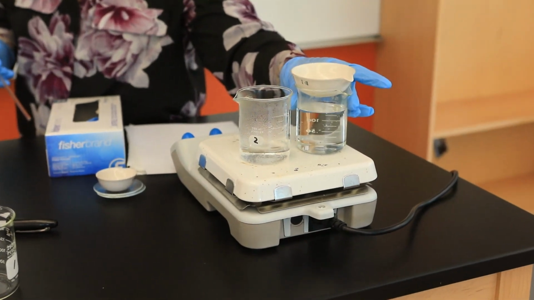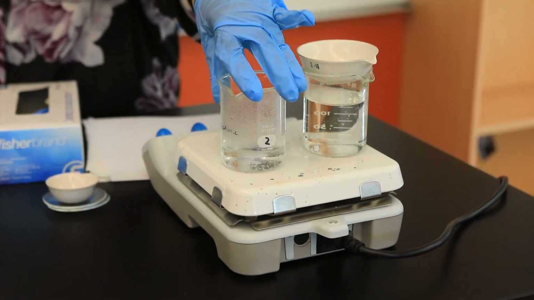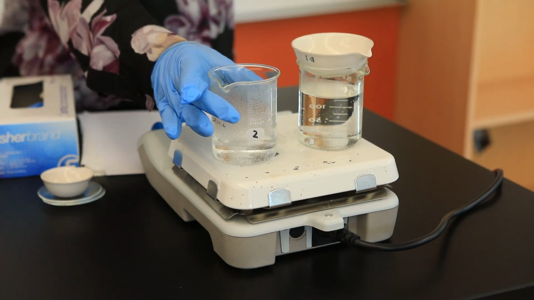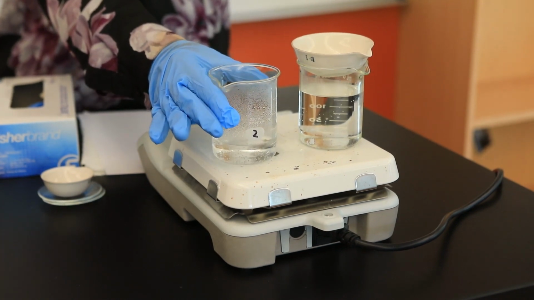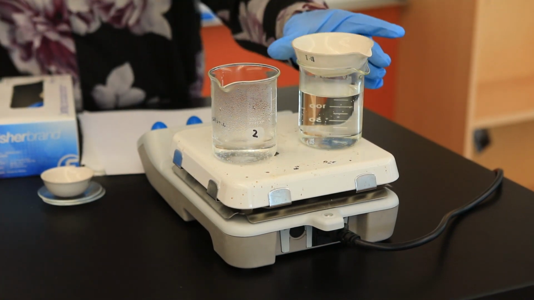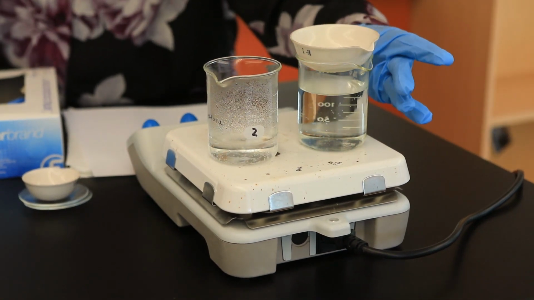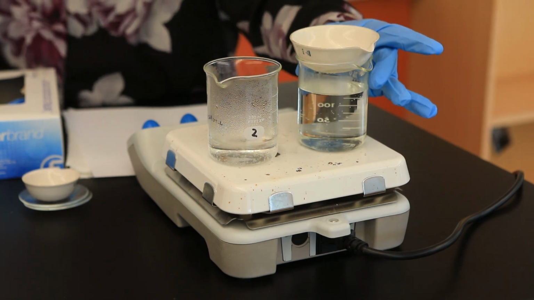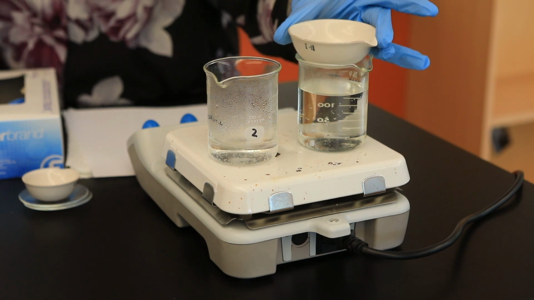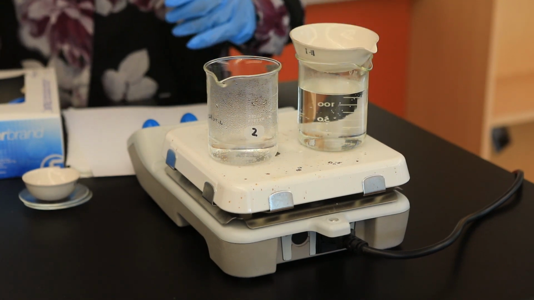So now, just as a reminder, don't forget that right now we have in my container number 2 my salt water solution. We're allowing this to evaporate to dryness. And now I have a setup that contains what? A beaker, just a beaker with water. But on top of that is my sand that I'm going to allow to sit to dry completely.